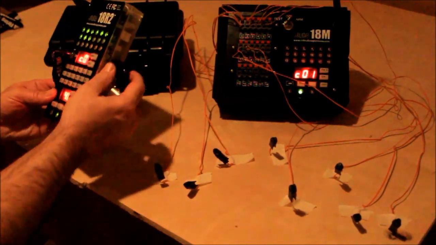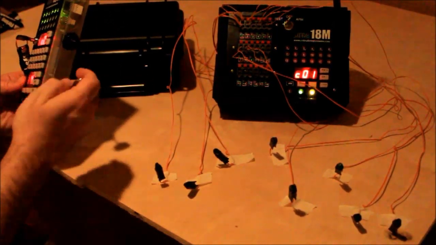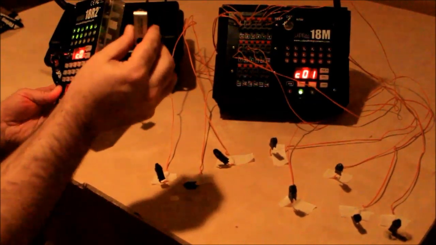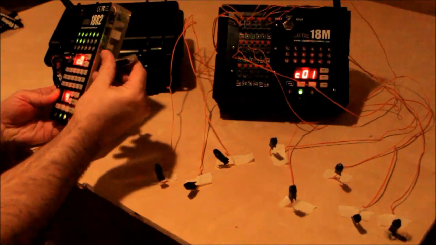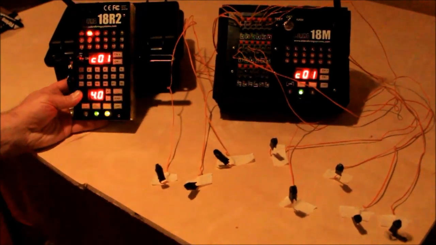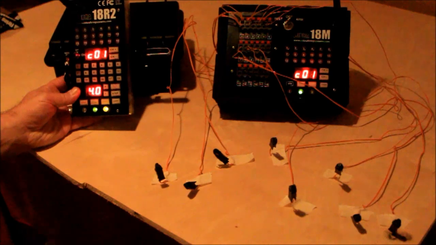And I'm going to first start by removing the cap, exposing the USB port. I'm going to take my memory stick that contains a script file, and I'm going to plug that into the side of the remote. You can see that it read it and it uploaded the script file successfully.